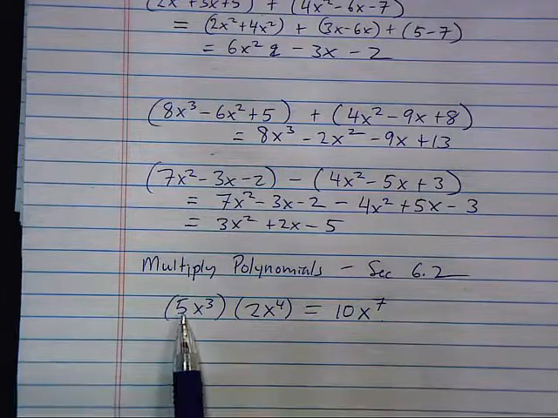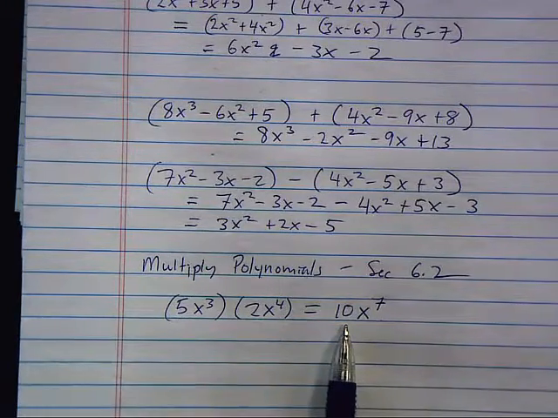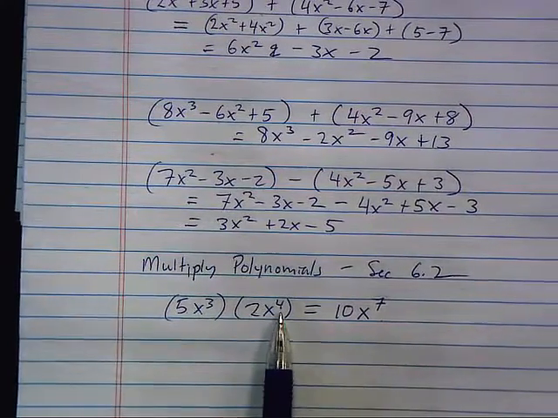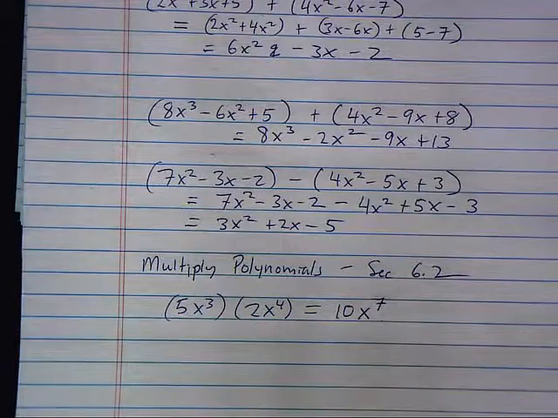You multiply the coefficients. 5 times 2 is 10. And you add the variables. This is what we did in chapter 4. If you have x cubed times x to the fourth, you add those exponents.